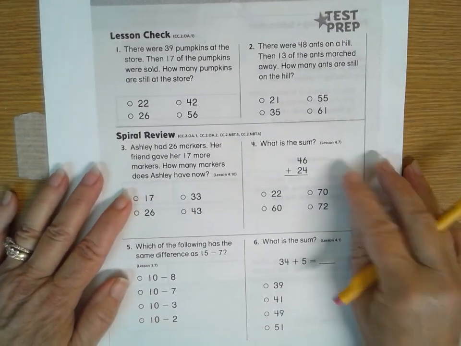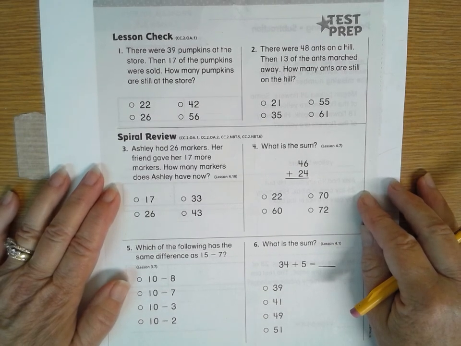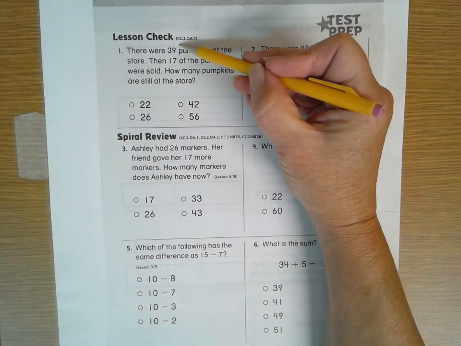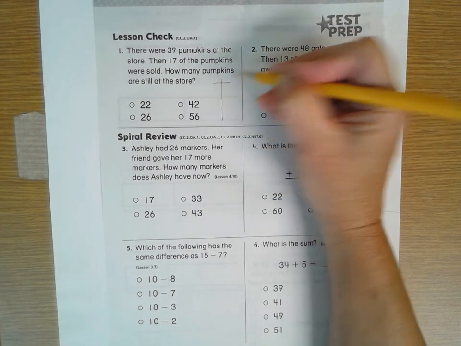We're on page 124. Number 1 says there were 39 pumpkins at the store. Then 17 of the pumpkins were sold. How many pumpkins are still at the store? So they started with 39 and 17 are sold. So you need to make a T and do your work here.